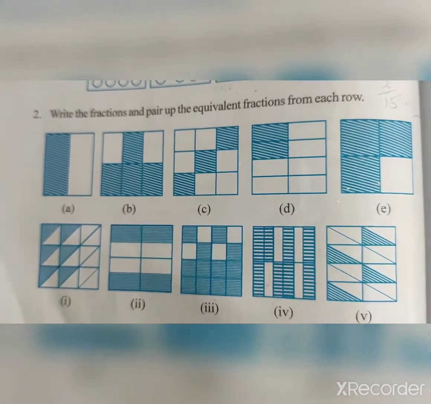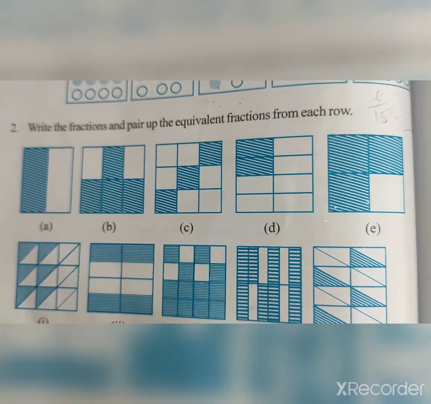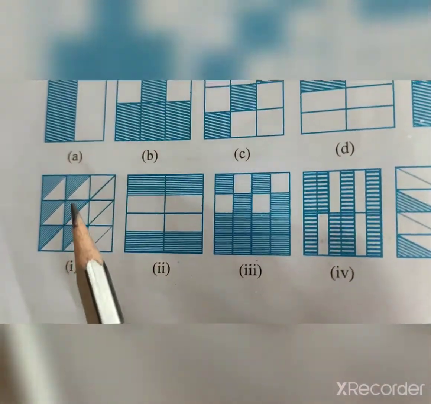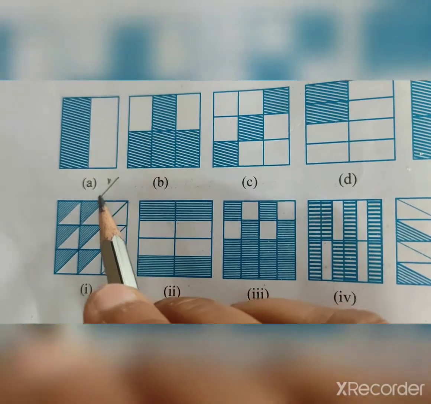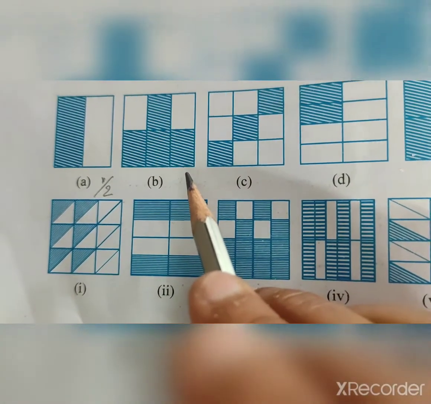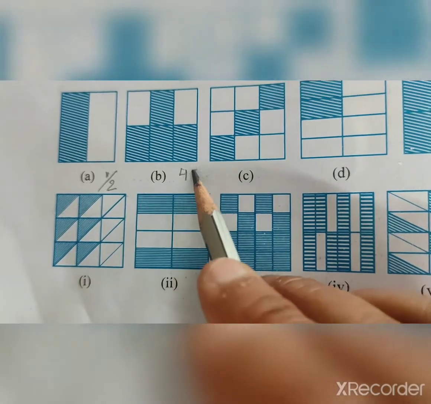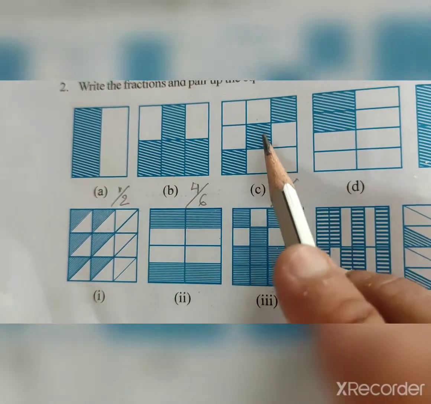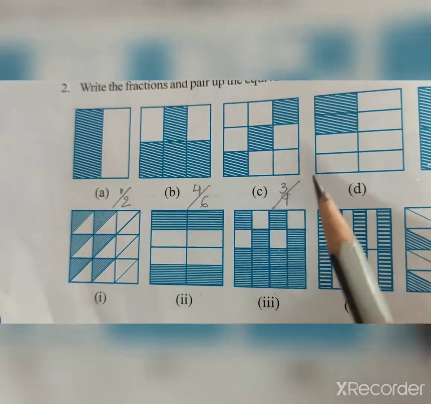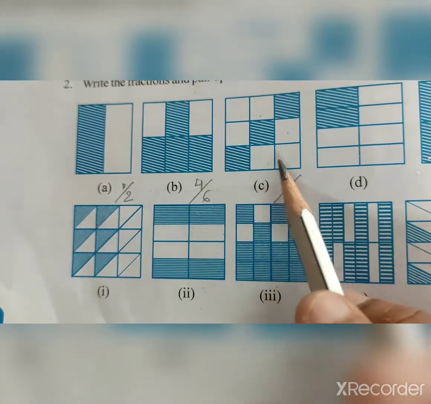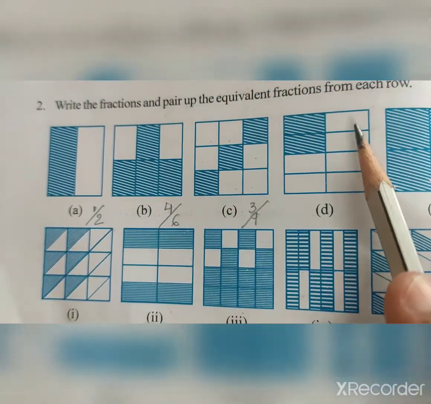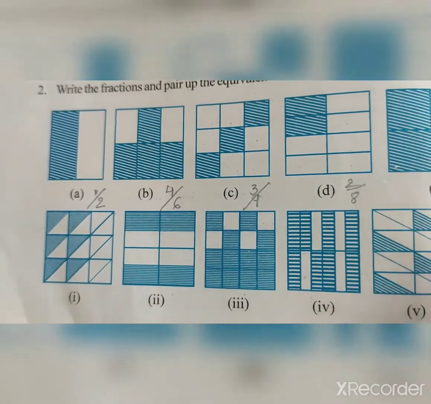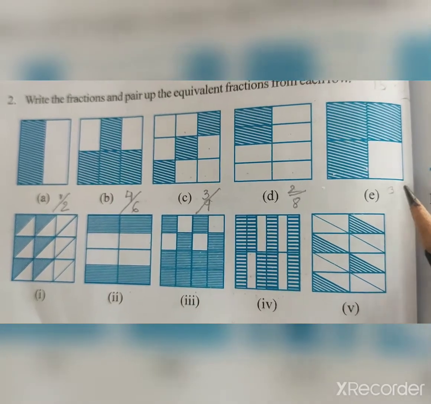Now question number 2. Write the fractions and pair up the equivalent fractions from each row. So for this, what will you do? Here first we write the fractions. 1 upon 2, then second is 4 upon 6, then 3 upon 9. 9 parts, 3 are shaded. Then here 8 parts, 2 are shaded. From here 3 by 4.